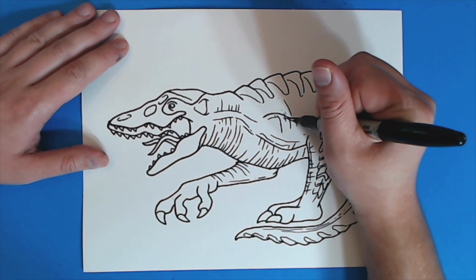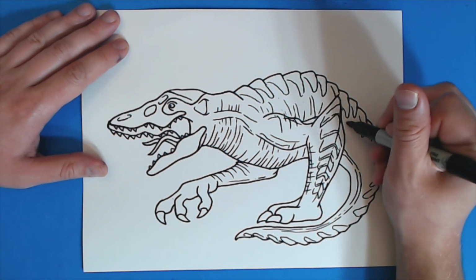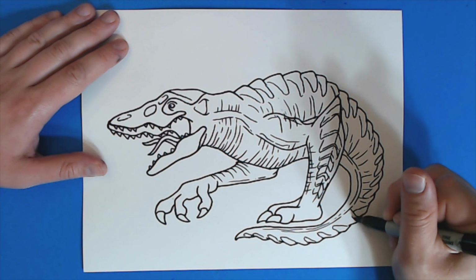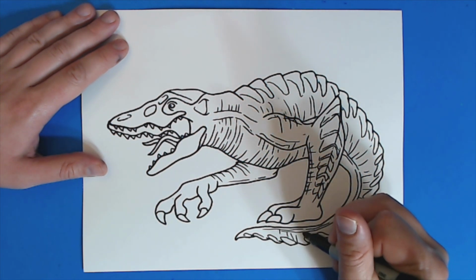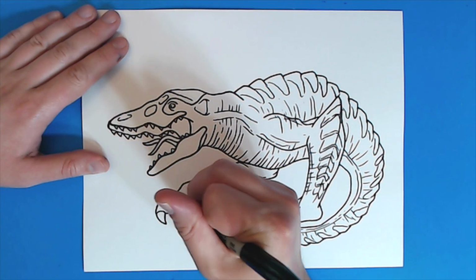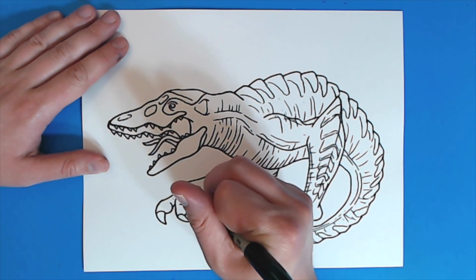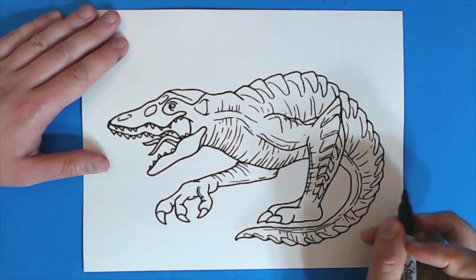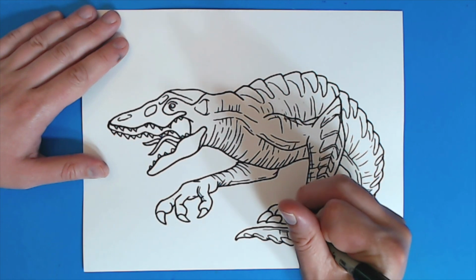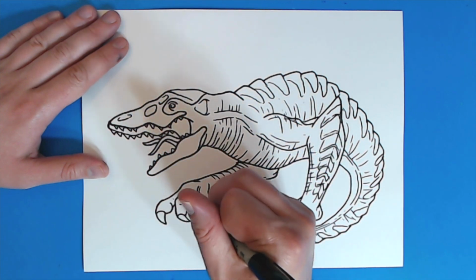Then I'm going to add some more of these broken lines kind of coming all around here on his body. Just to show some texture on there. Kind of continue it down towards the tail. Then we can add some details onto the fingers, make these stick out a little bit more. A couple little wrinkled lines and bends in his hand. Put some lines on his toes. Draw a few little long lines on his claws.